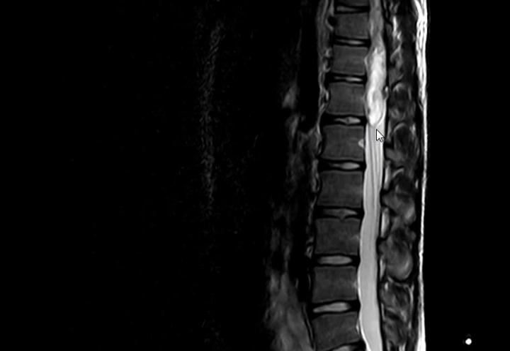Abnormal high signal intensity. Where? Are you sure this is within the spinal cord? Could it not be extradural?